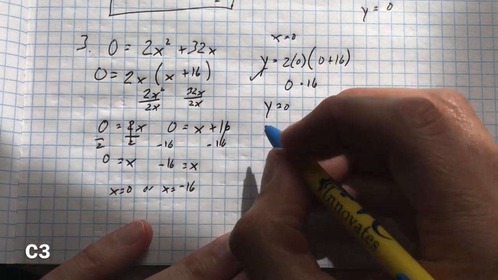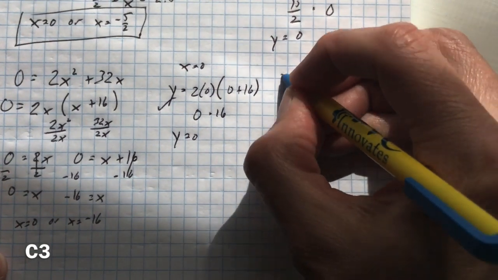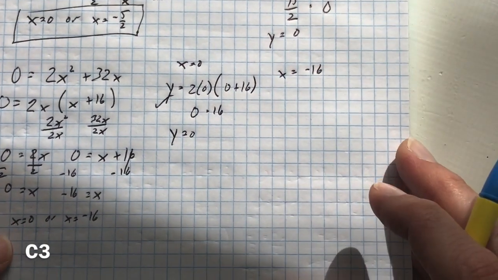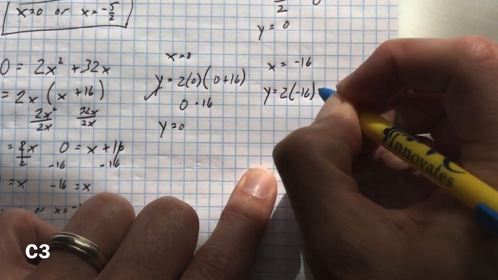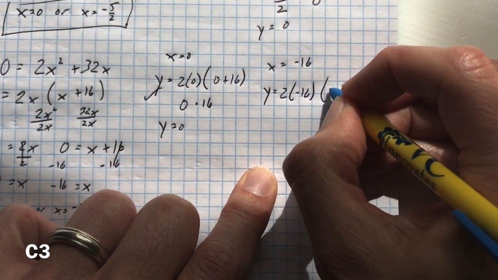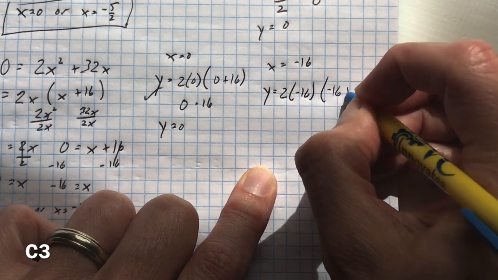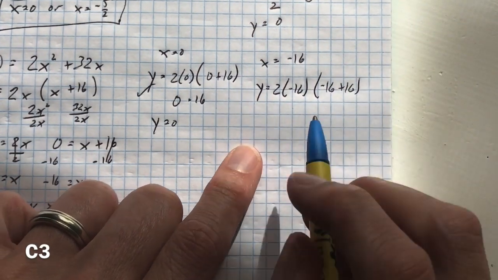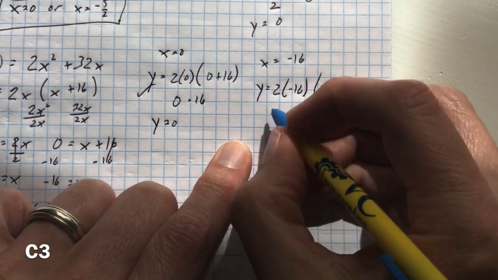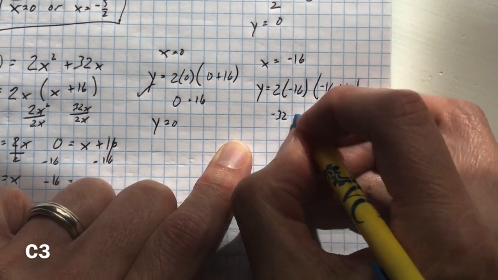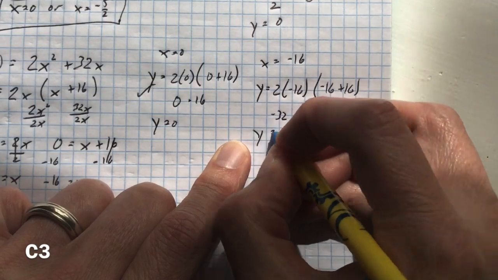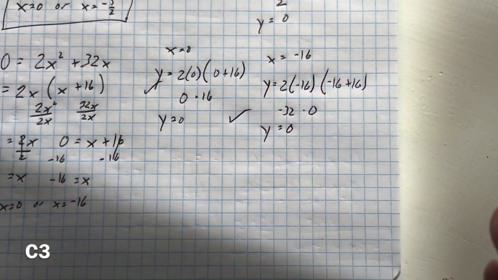Same thing for this other part here. I'll put in x equals negative 16 this time. Y equals 2 times negative 16, all that going to be multiplied times negative 16 plus 16. Well, 2 times negative 16 is going to be a negative 32. Negative 16 plus 16 is going to be 0. So I multiply that together, I'd get y equals 0. And that checks as well.